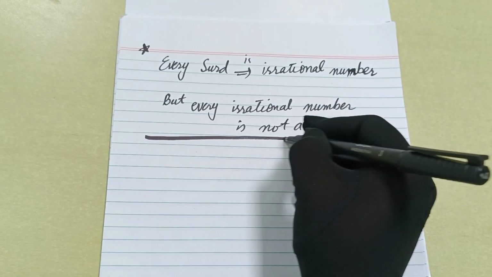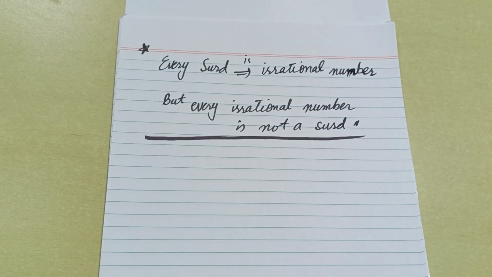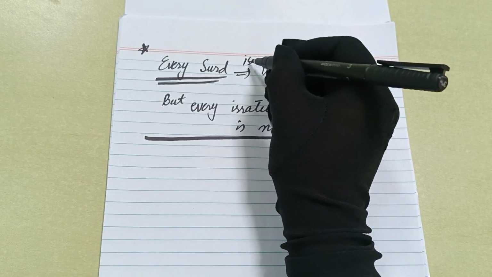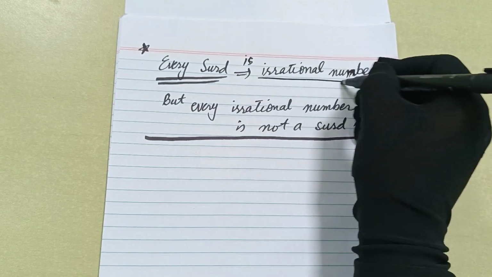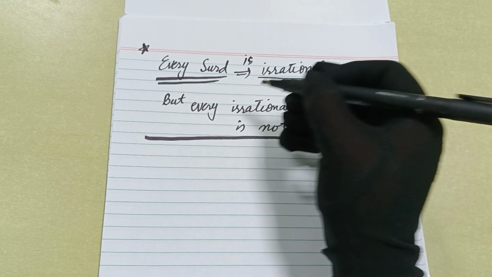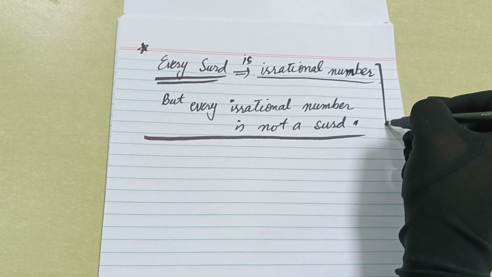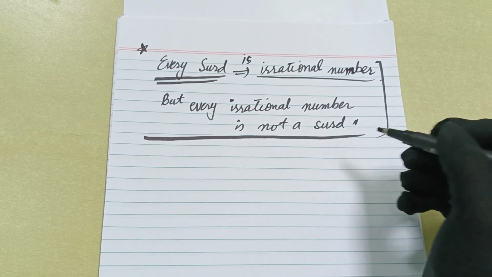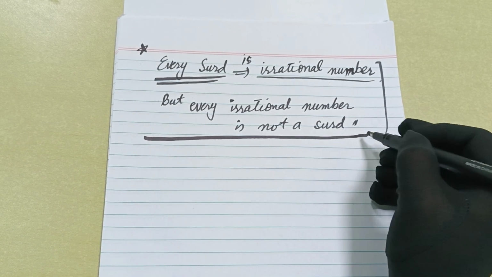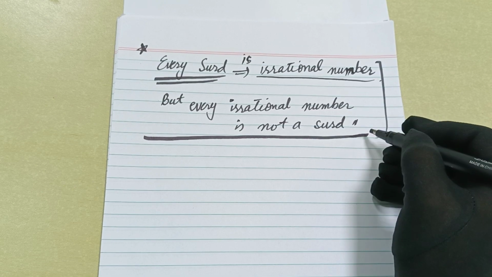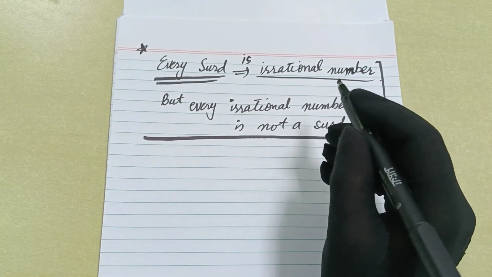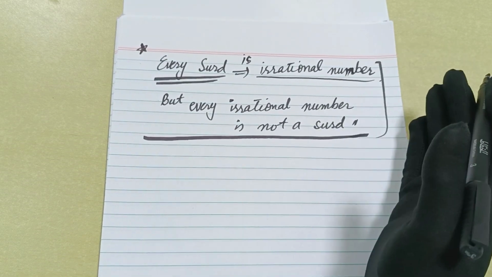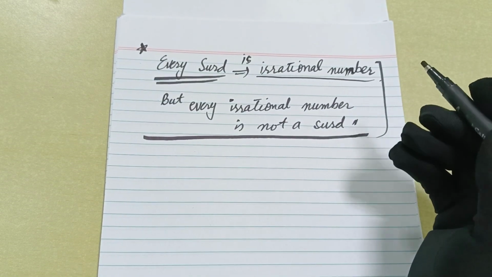This is the very basic property of the surd, that every surd is surely an irrational number, but the vice versa is not true. So keep in mind this property when you are taking the result of a surd, whether it is rational or irrational, or what type of number it is. Every surd must be an irrational number when you solve it, but every irrational number is not a surd.